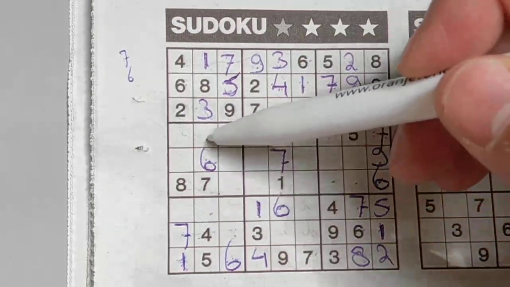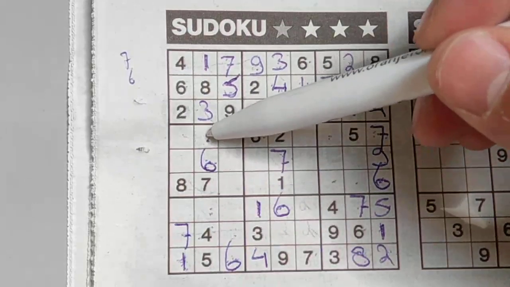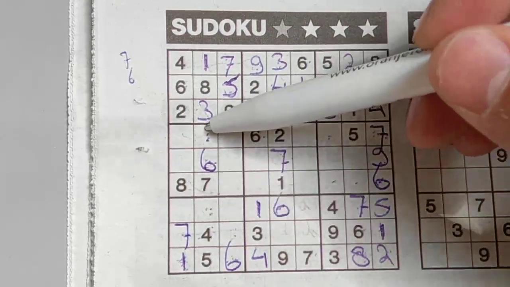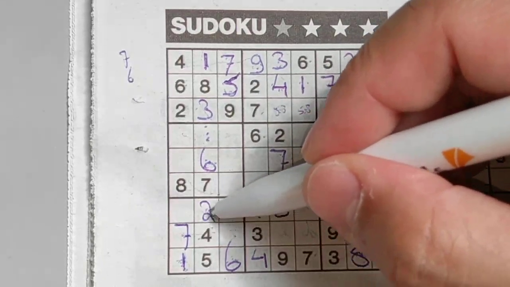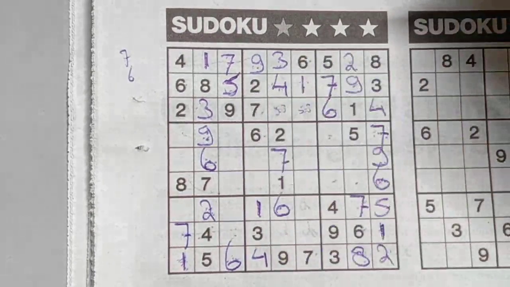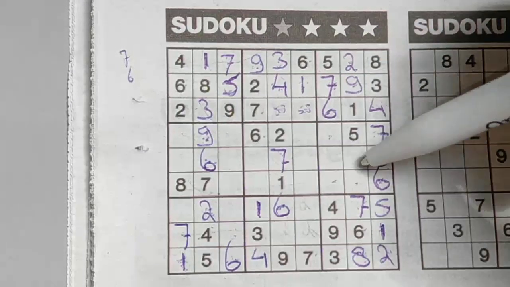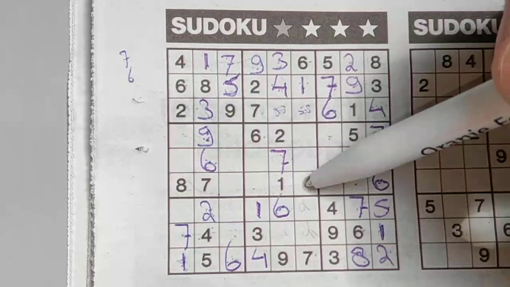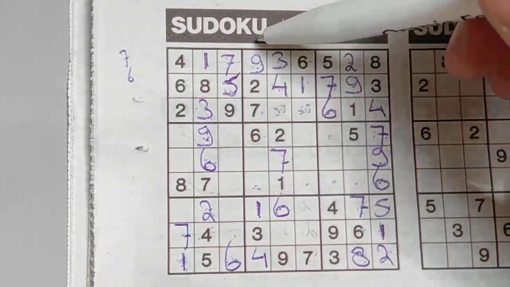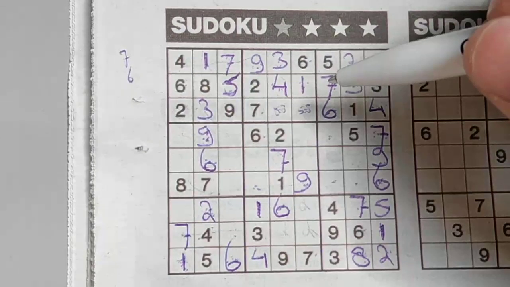Two missing numbers in the second column for the numbers 2 and 9. We have a 2 here, so no 2 there. 2 should be here, and 9 goes there. 9 in this row, 9 in the middle row, so in the row below. The only 2 places for the 9 should be here or there, but I see here a 9, no 9 there, 9 should be here.